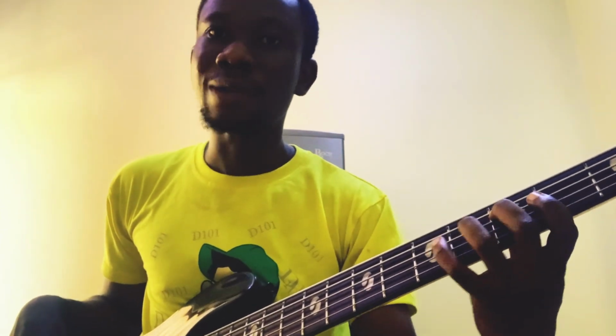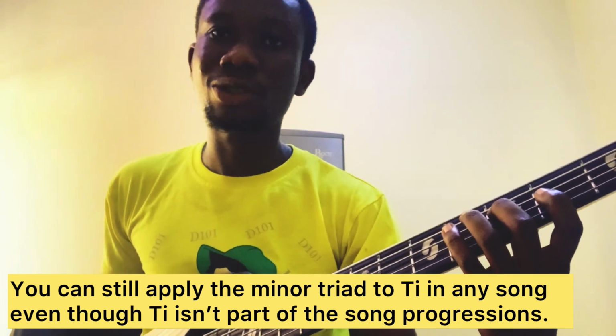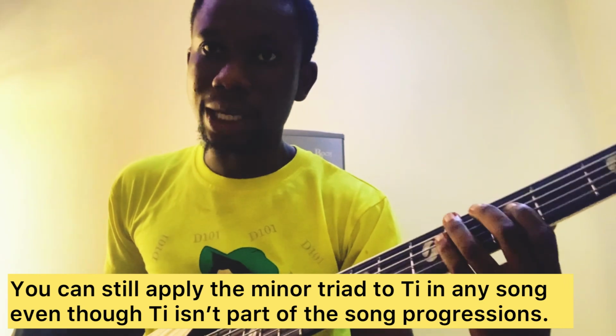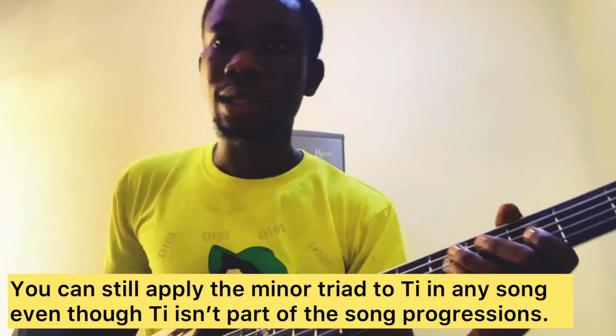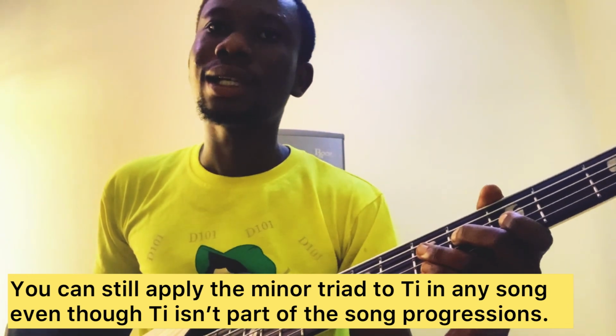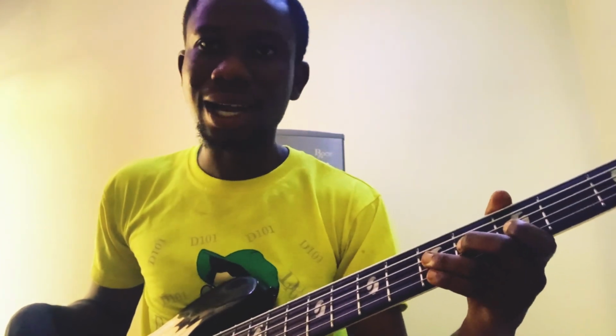Ti isn't part of the progression, but when you understand the concept, you can apply it in every song, when you go across ti in praises or reggae. So understand this and take note of it. Now let's see how you can apply the triad to Jehovah, you are the most high.